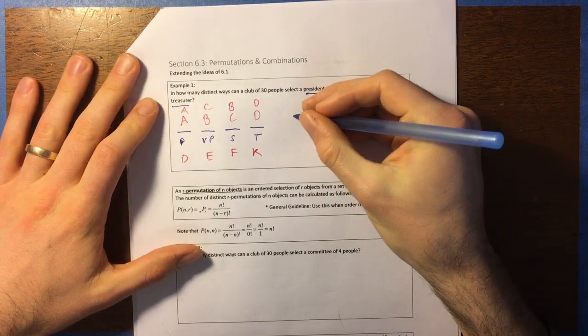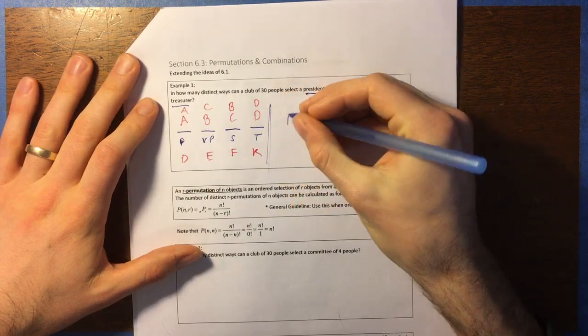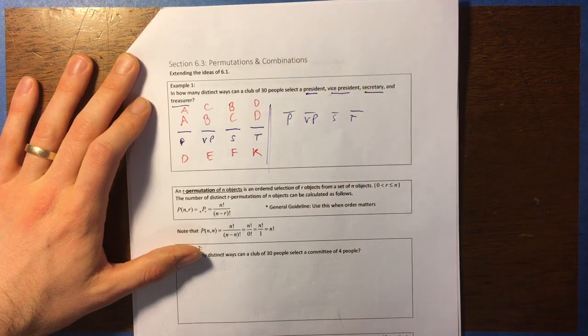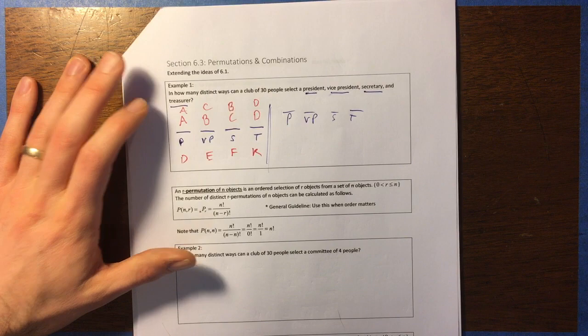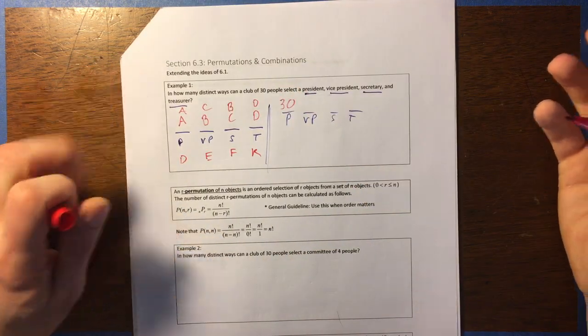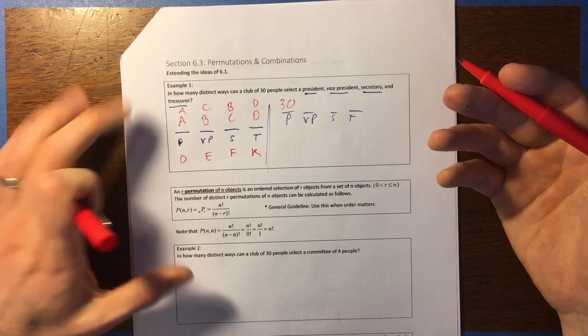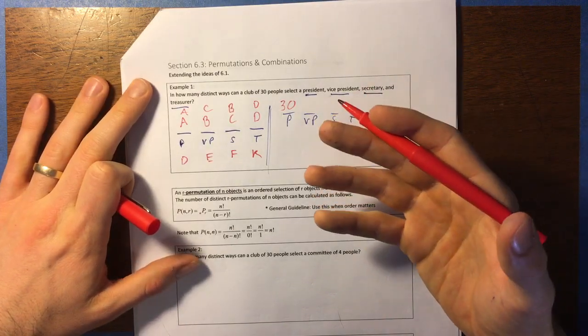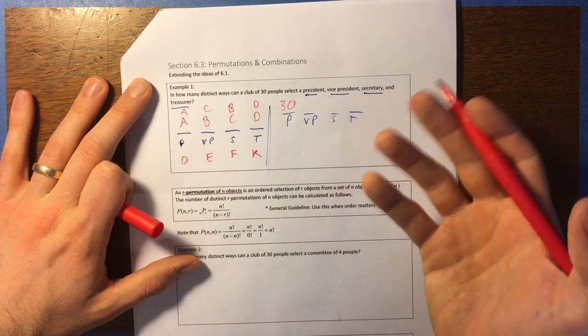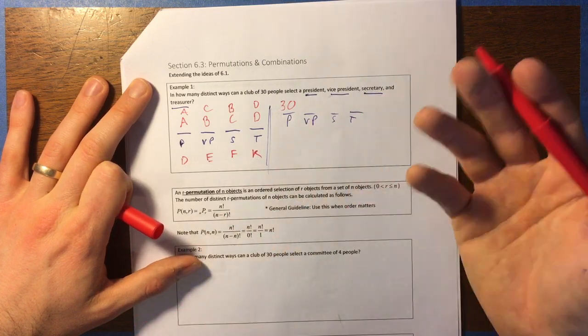Let me line this up again. We have president, vice president, secretary, and treasurer. 1, 2, 3, 4 positions, and there are 30 people. So we could select the president first and say there's 30 different people who could be president. Once we've selected someone to be president, that person is now used up. They can't also be the vice president.